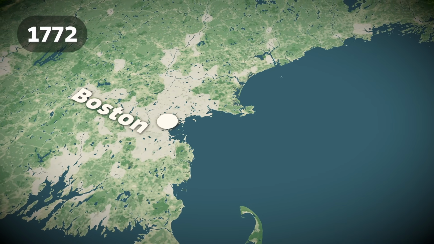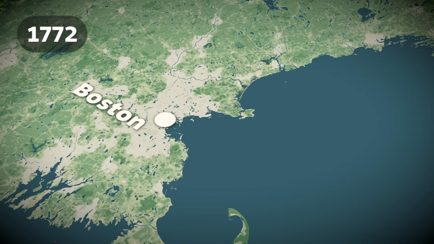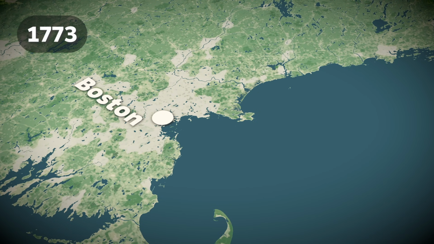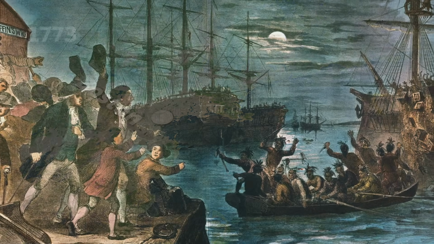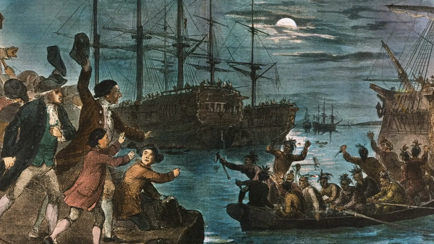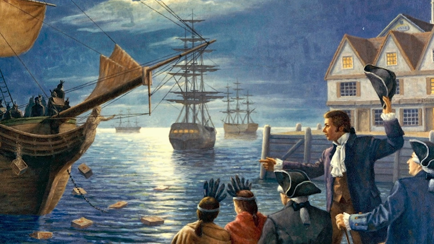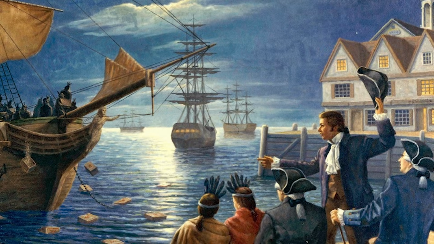3 years later, another key event would take place, with mounting protests on the tax on tea, taxation without representation, and the perceived monopoly of the East India Company. A party of Bostonians thinly disguised as Mohawk Indians boarded ships at anchor and dumped about 10,000 British pounds worth of tea into the harbor.